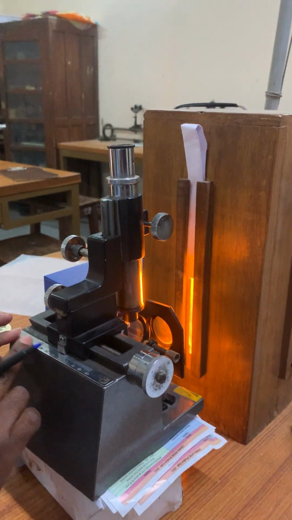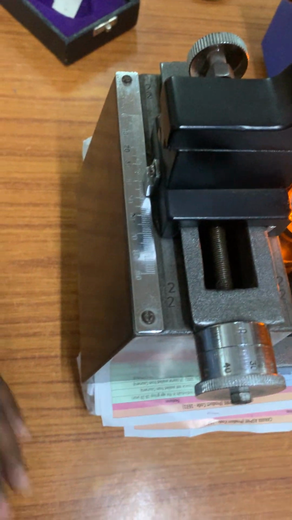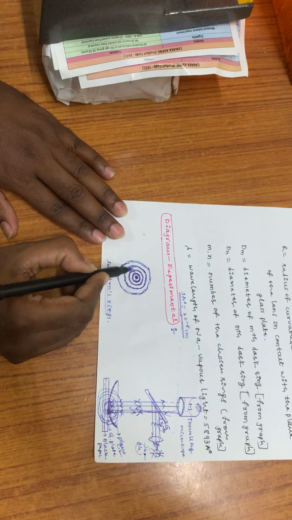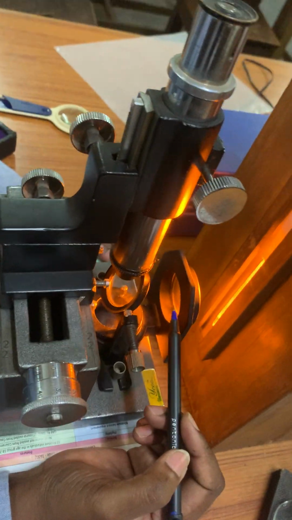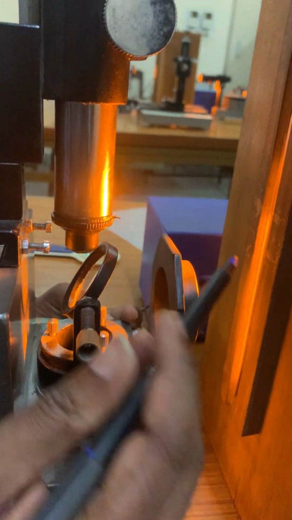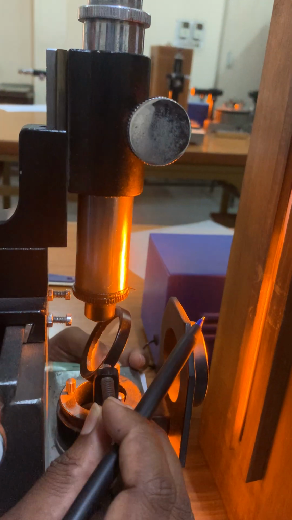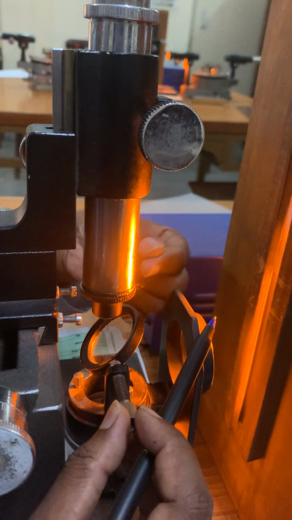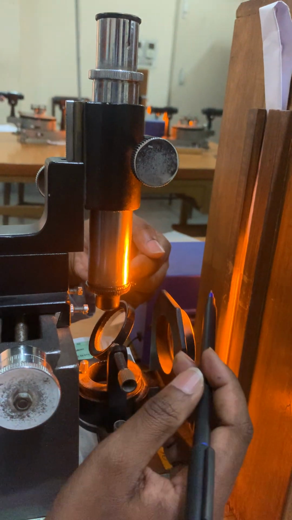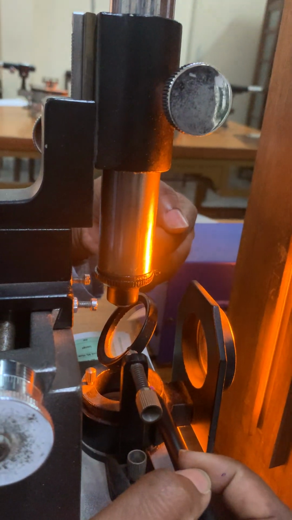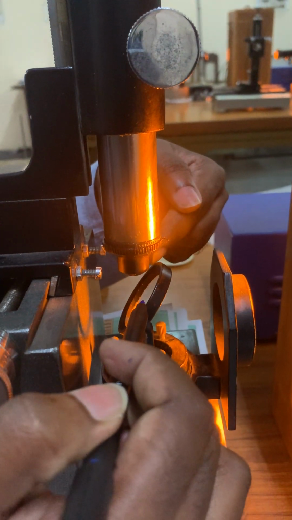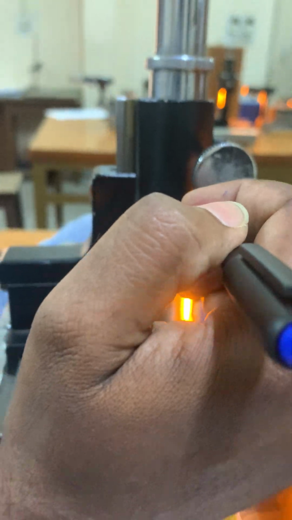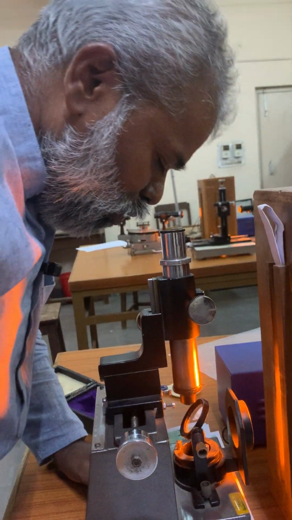To measure the ring diameter, we have to use the traveling microscope. Now you have to see here, the same structure is there. It is a glass plate, a movable glass plate. We move it to adjust to 45 degrees. Once the light is incident on the plano-convex lens, the reflected beams interfere, and that interference pattern we are able to see through our eye.